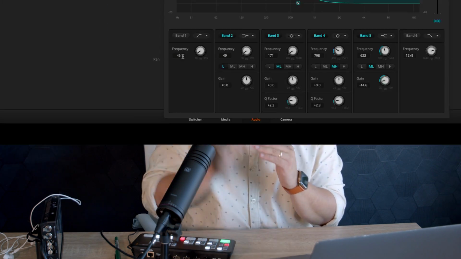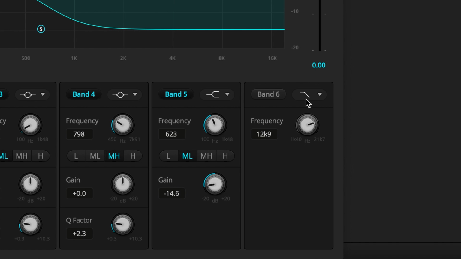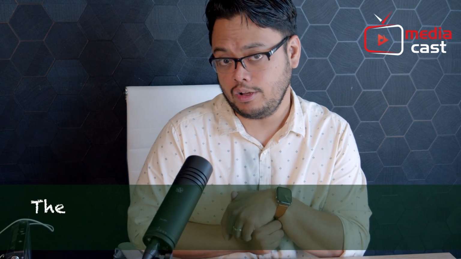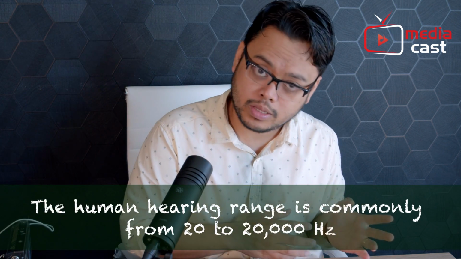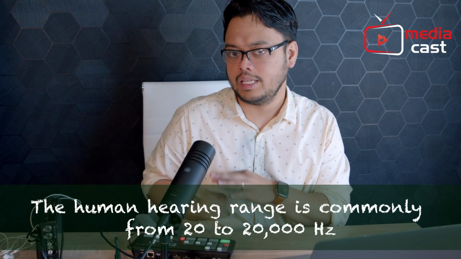And in band number 6, I put a low pass filter that allows frequencies lower than what I set to pass. Basically it puts a border of frequencies right there. Just so you know, human hearing is capable of hearing frequencies from 20 Hertz all the way up to 20 kilohertz. So yeah, that's your border.